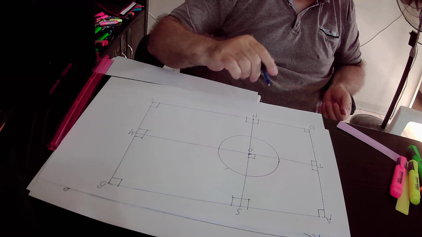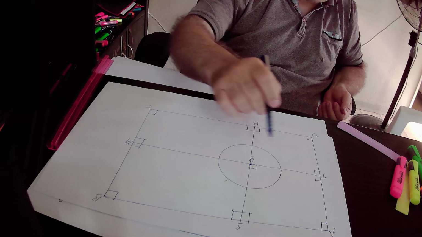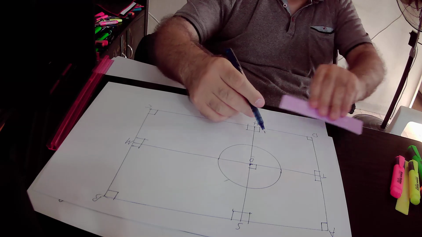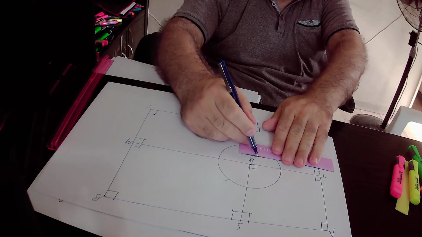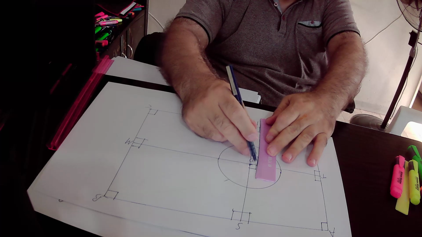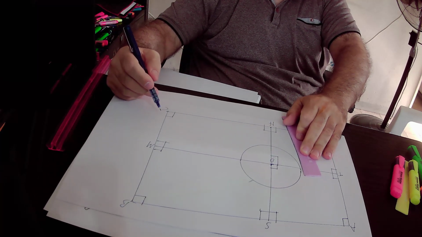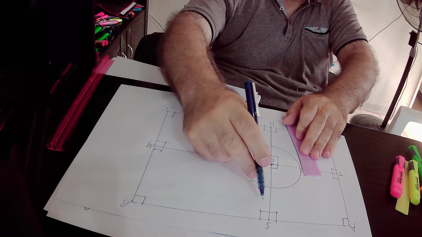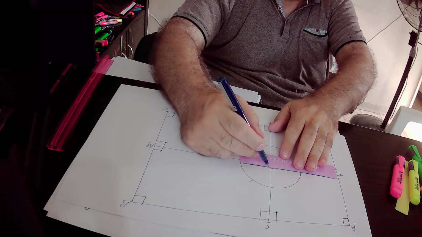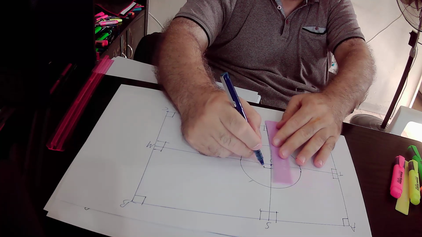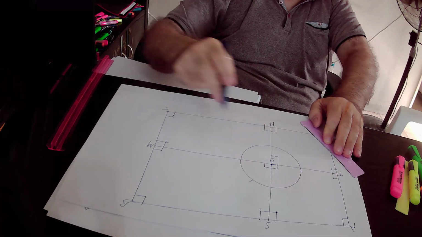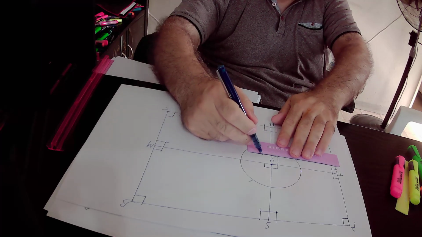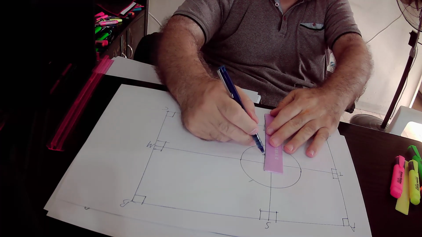Likewise, in quadrilateral TODH, we have 1, 2, 3 right angles. Therefore, the fourth angle must also be equal to 90 degrees for the same reason. Likewise, in quadrilateral SBOM, we have 1, 2, 3 right angles. Therefore, the fourth angle must also be equal to 90 degrees. And finally, in quadrilateral OMHC, we have 1, 2, 3 right angles. Therefore, the fourth angle must also be equal to 90 degrees.